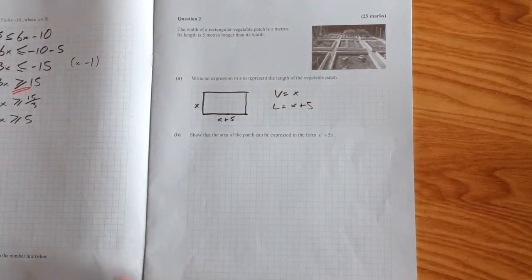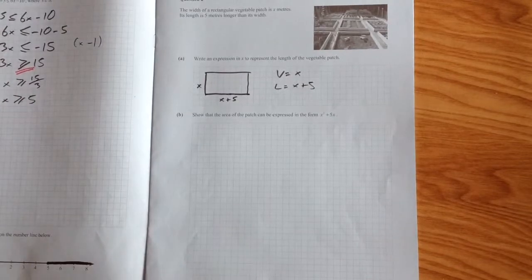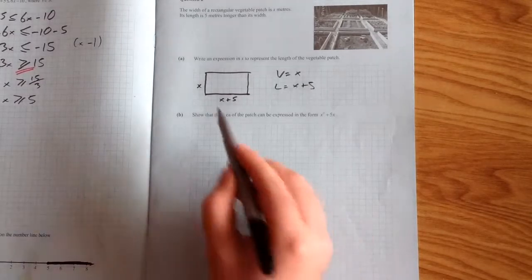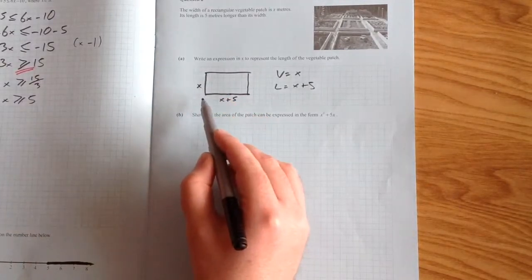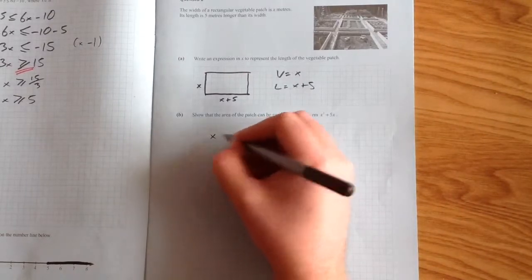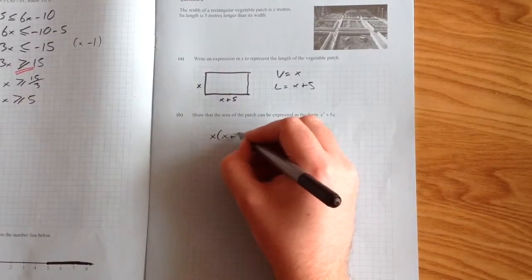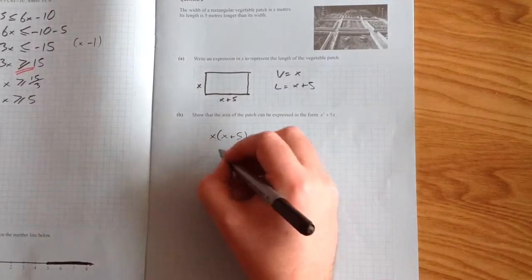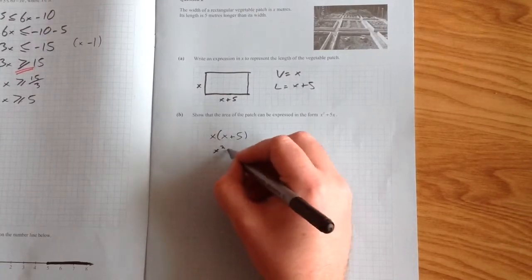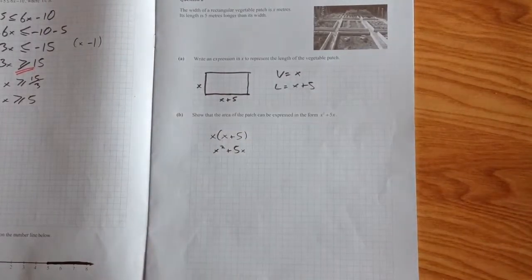Fairly straightforward there. Next question says show that the area of the patch can be expressed in the form x squared plus 5x. Well, how do you find the area of a rectangle? It's going to be length by width. Or in other words, in this case, it's going to be x multiplied by x plus 5. x multiplied by x is x squared. x multiplied by 5 is 5x. There you go. Problem solved. Okay, let's go on to the next part.